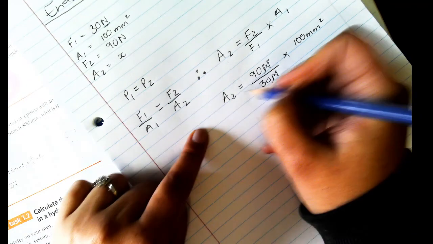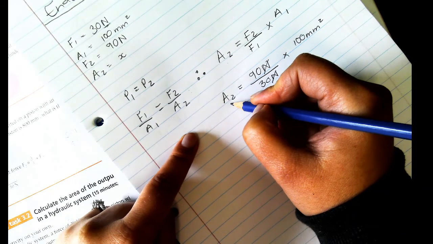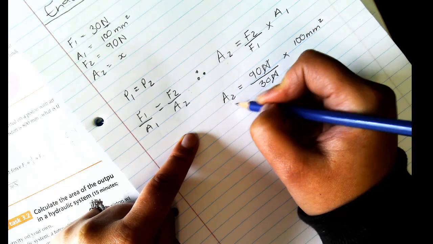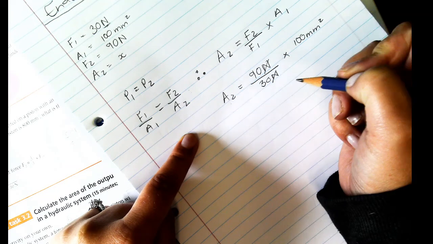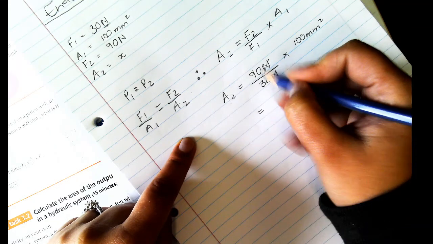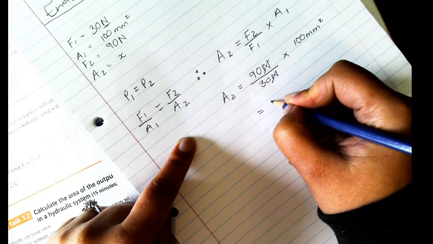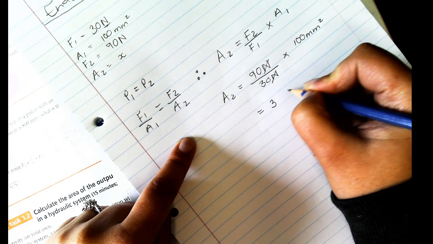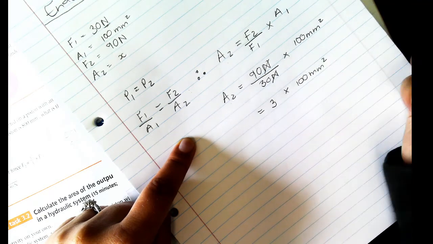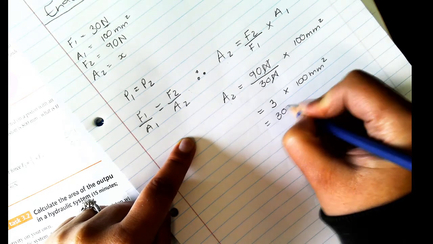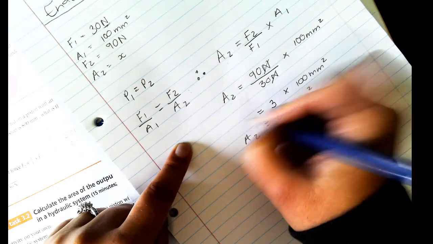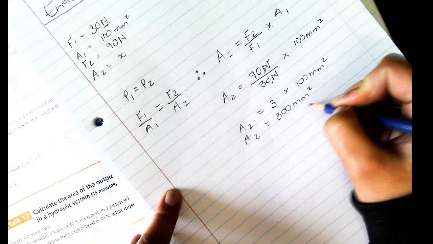You are calculating area, output area, which means your answer must be in millimeters squared. So you can cancel that out. That gives you 3 times 100 millimeters squared, which gives you 300 millimeters squared. So A2 is equal to 300 millimeters squared.